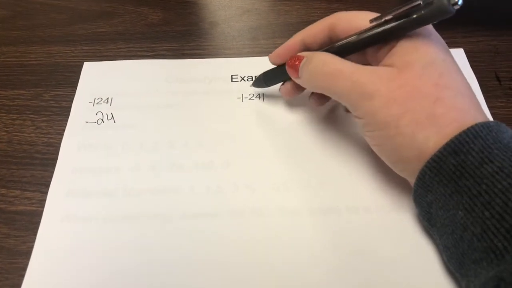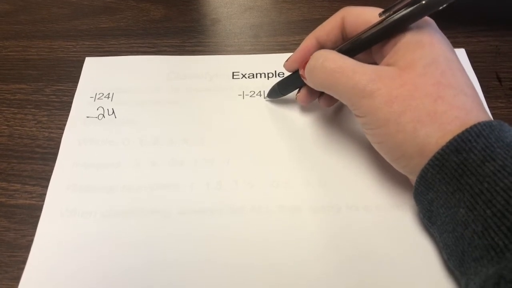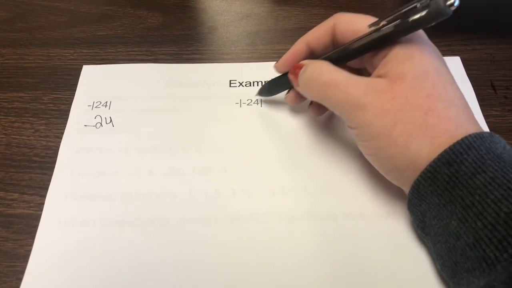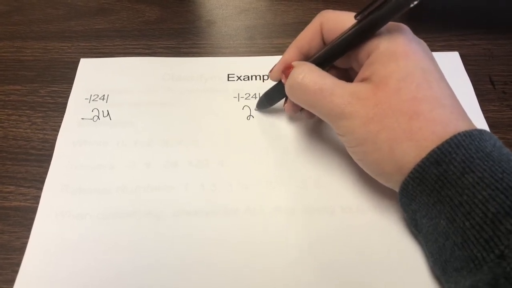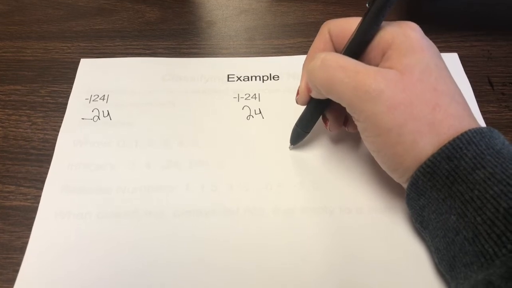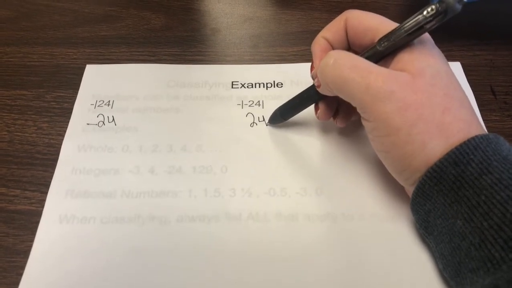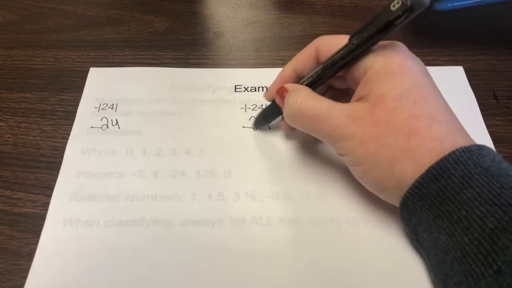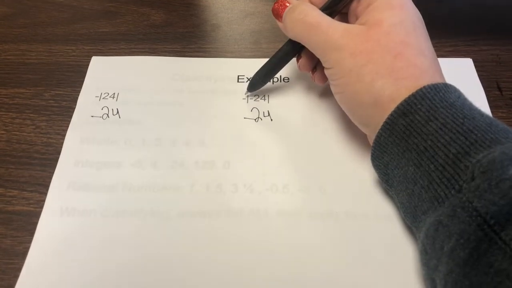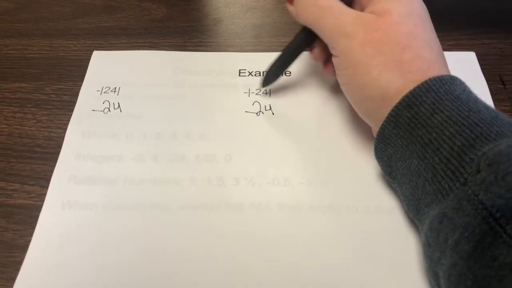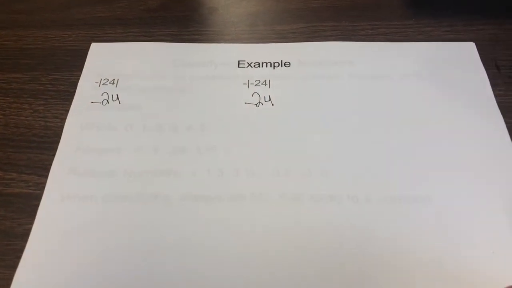Let's look at this one. We want the opposite of the absolute value of negative 24. Treat these like parentheses. Negative 24, the absolute value is 24. We just drop that negative sign. Since it's on the outside, the opposite of 24 is negative 24. So when you have those negative signs outside of the absolute value bars, you drop it down. You're wanting the opposite of the absolute value.